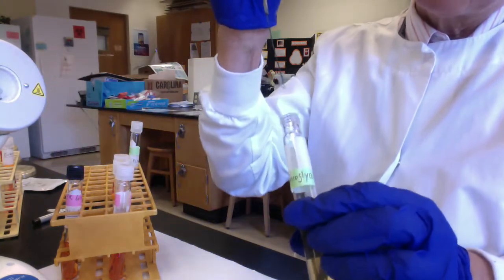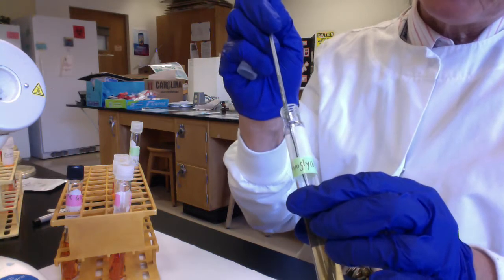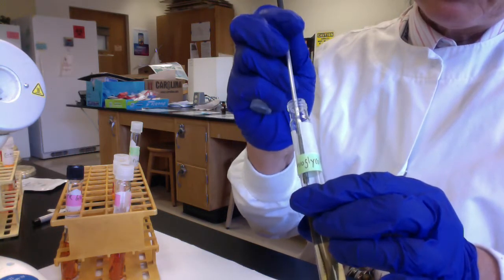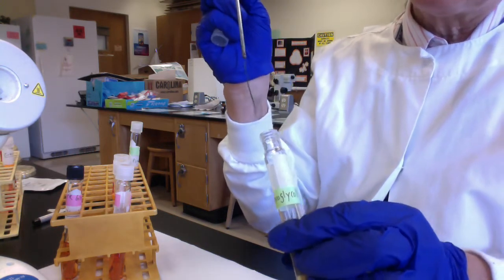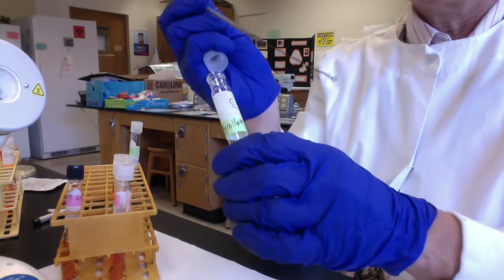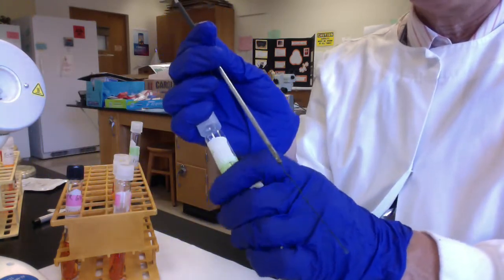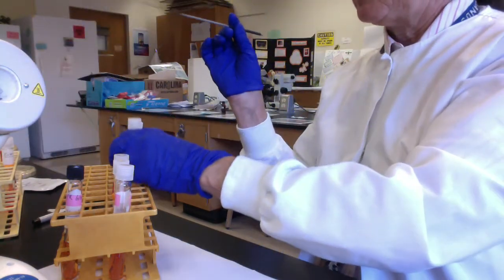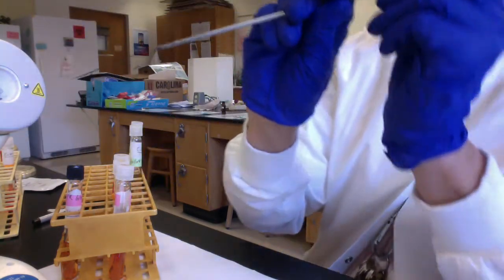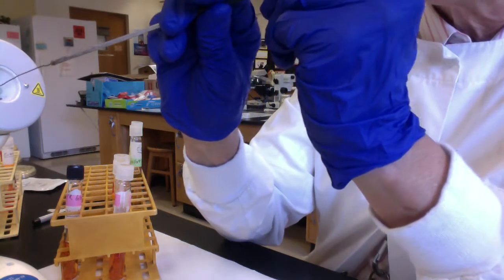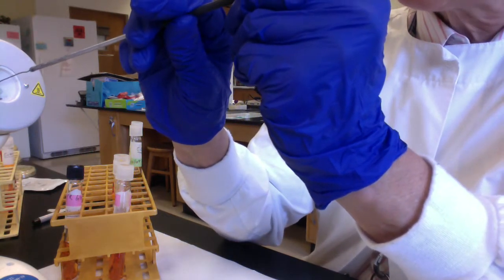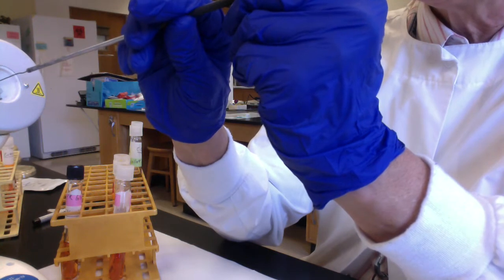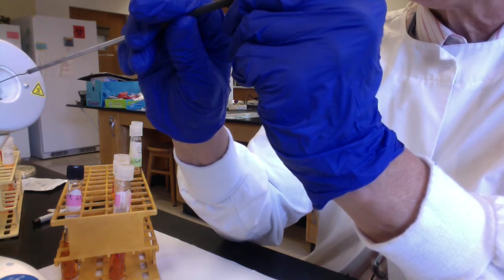And again, folks, I'm going to go straight down. I'm not going to swish my loop, and I'm going to come straight back up. Warm the lips, replace the cap. Make sure it's not too tight. Warm the cap and replace my tube. And always, you guys remember, always, we're going to sterilize our loop before we're finished.